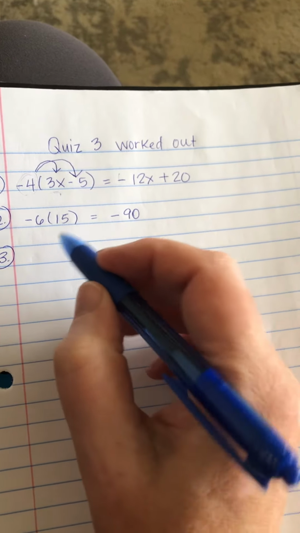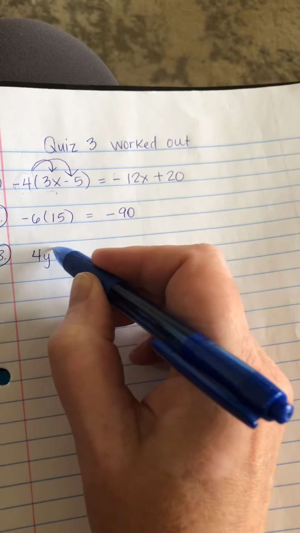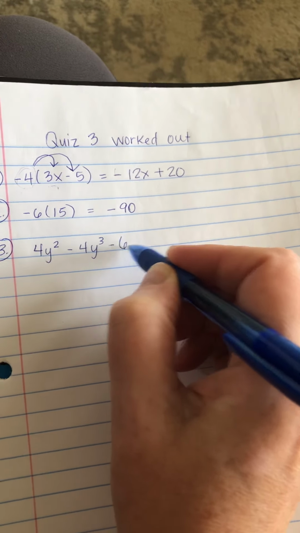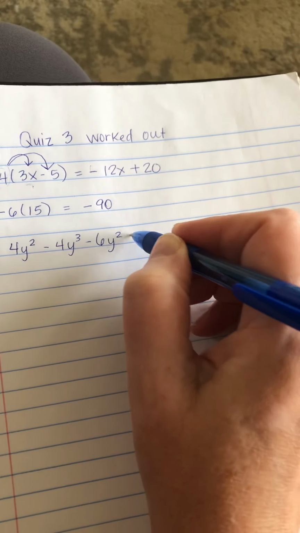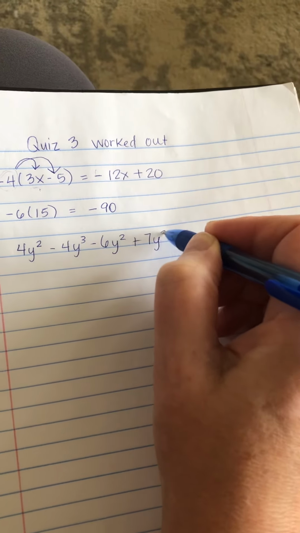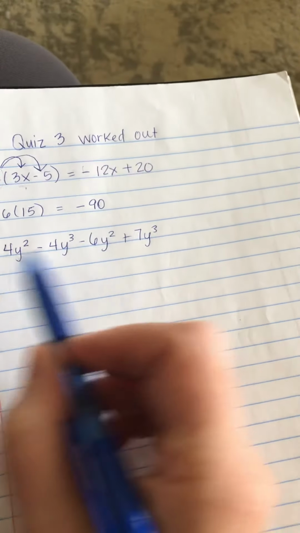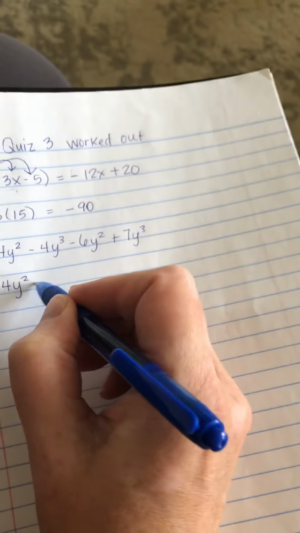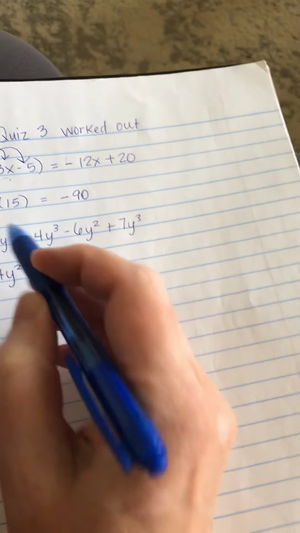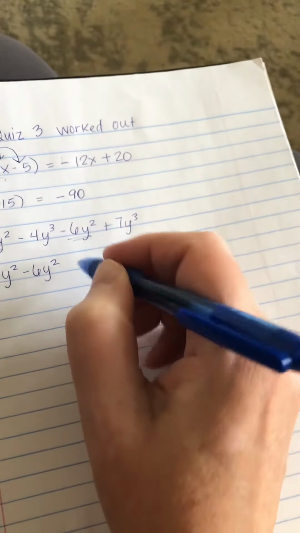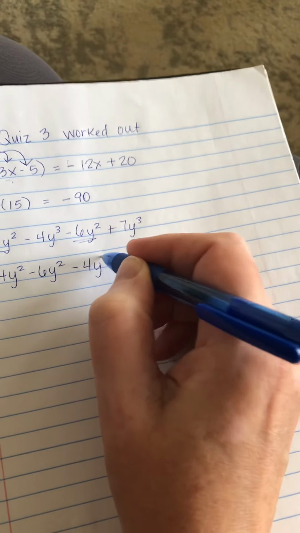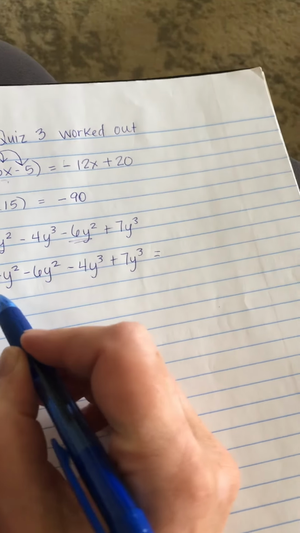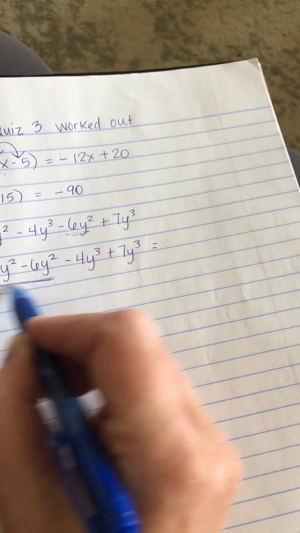Number 3, simplify. And we're going to simplify by combining like terms. And if you know how to add and subtract integers, add and subtract signed numbers, that's all we're doing here. We have 4y squared and -6y squared. Those are like terms. Like terms have to have the same exact variable to the same exact power. And once you have that, these are considered like terms.